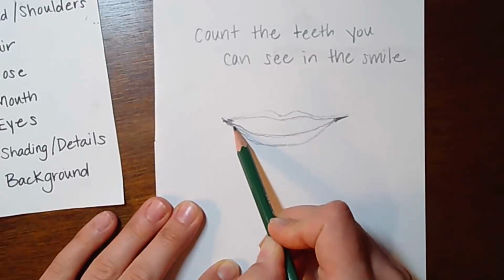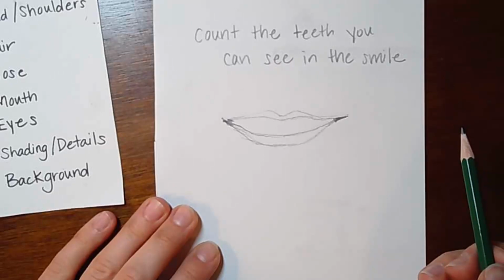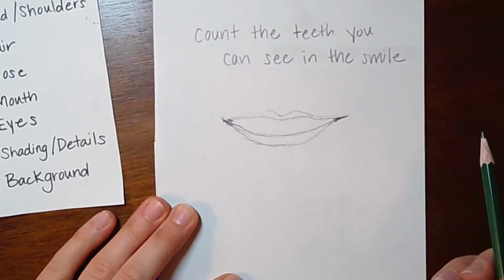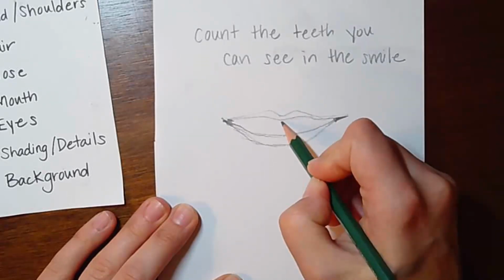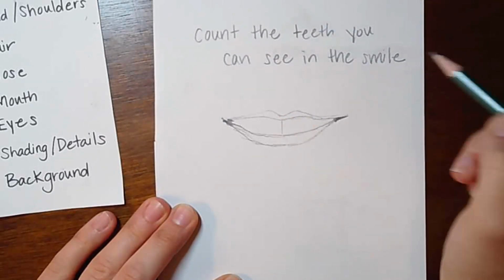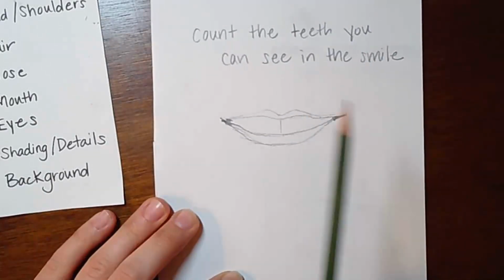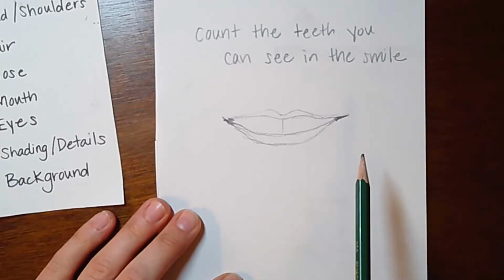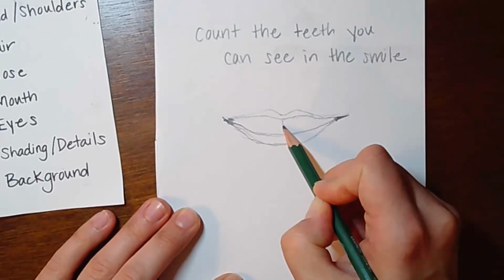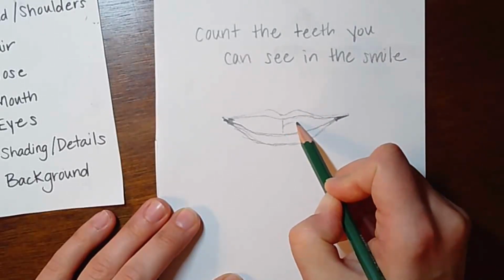Okay, and we're actually not even going to draw the teeth at all. Instead, we're going to draw the gums. The gum is the pink part of your skin that holds your teeth in place. And I'm looking here and finding the center, the symmetry here. And on one side, I can see 1, 2, 3, 4, 5 teeth. And then I'm going to space out where the gum goes.